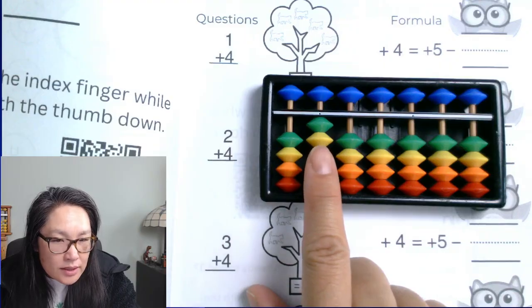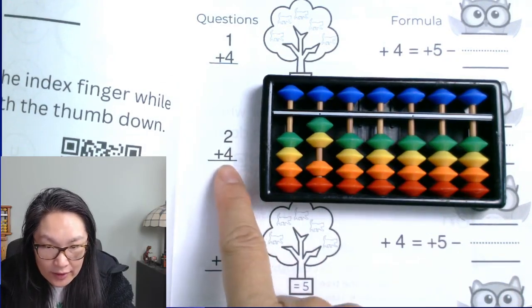I'm using this one because I want to use this one. Thank you for the heart, Me. This one I want to use because it's just easier to see, right? Because I'm talking about here.